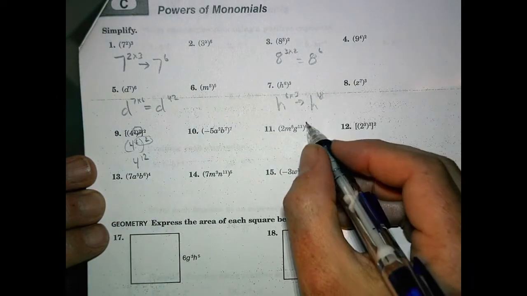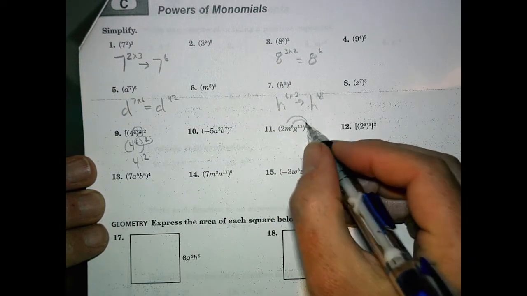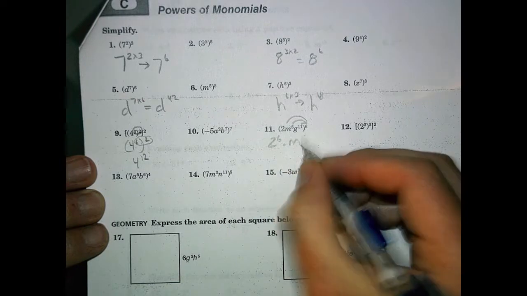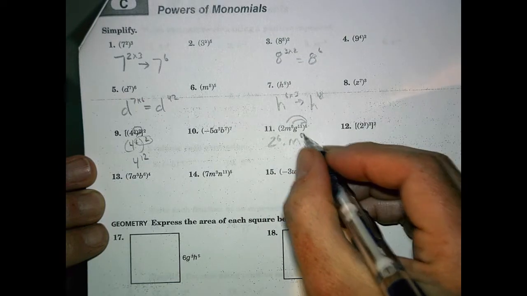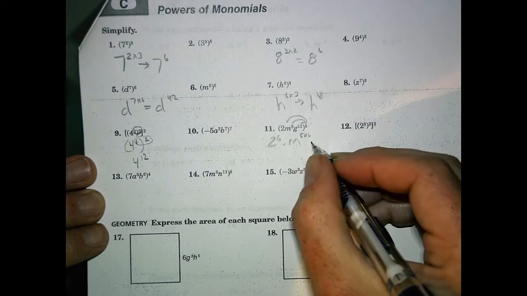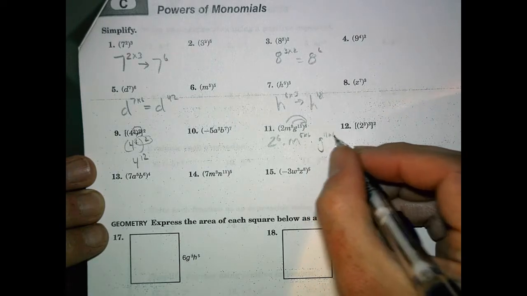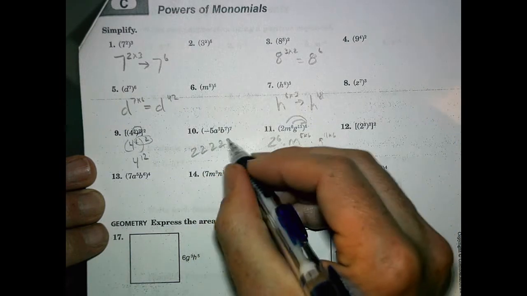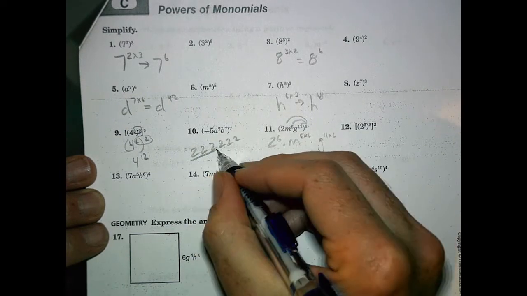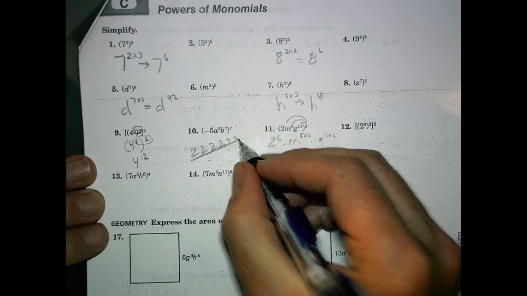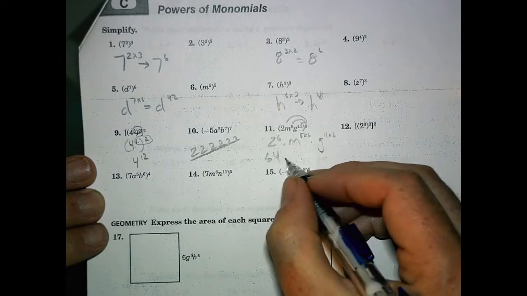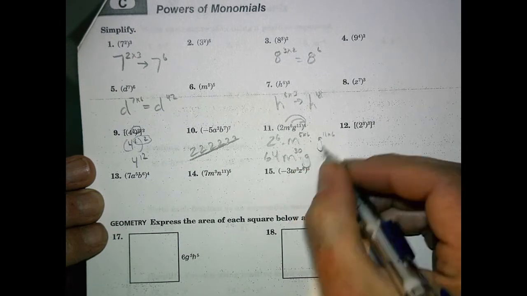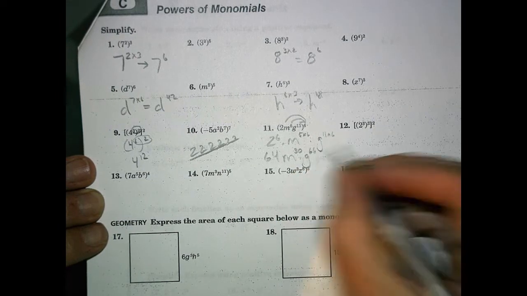The next one, I'm going to put the 6 with every part, right? 2 to the 6th power times m to the 5 times 6, times g to the 11 times 6. 2 to the 6th power, that's the same as 1, 2, 3, 4, 5, 6. 2 times 2 is 4, times 2 is 8, 16, 32, 64. So 64 there. 5 times 6 is 30, and 11 times 6 is 66.